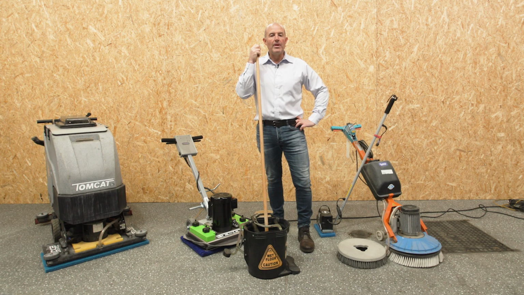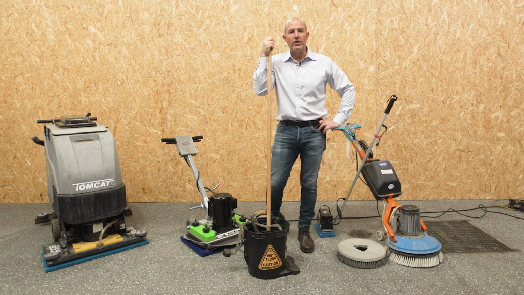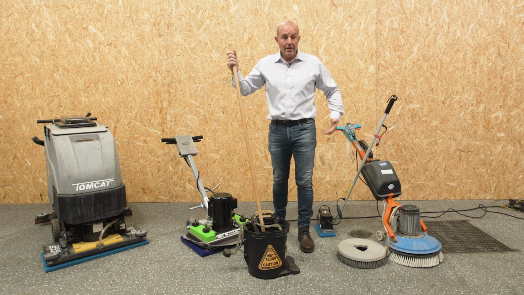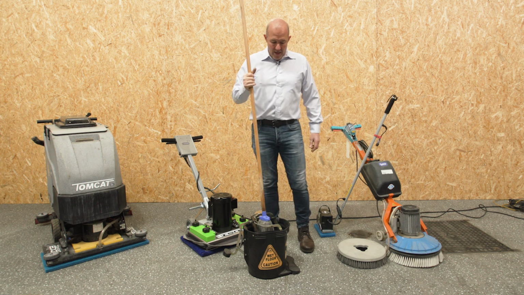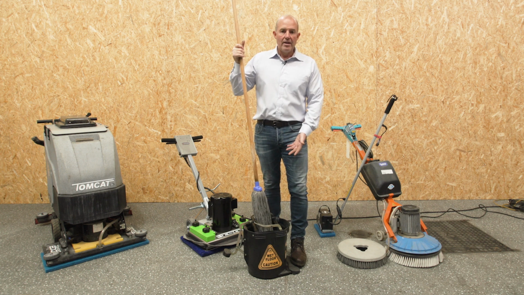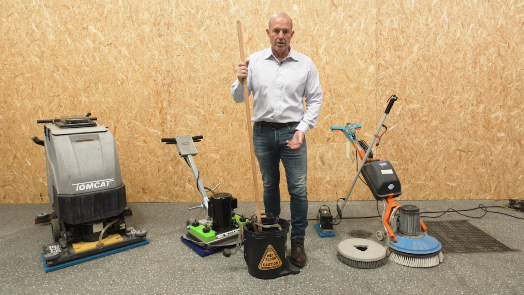Okay, we're going to talk a little bit about the different cleaning machines, or apparatus, that we can use to actually remove dirt off the floor itself. Obviously, the mop and bucket. Always start with clean water and always make sure that the mop head is a lint-free mop, not just a regular mop, when we're cleaning slip-resistant floors.